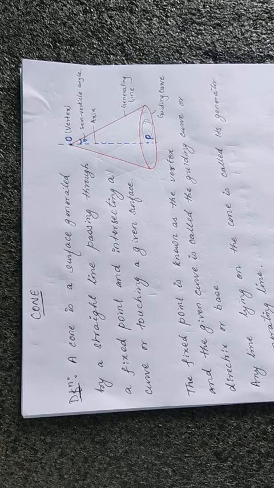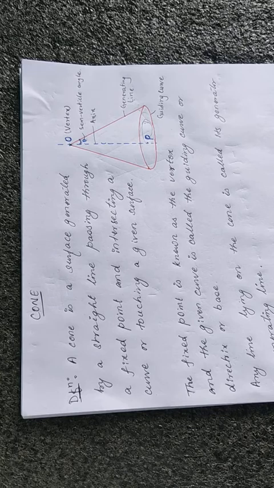First we see the definition of cone, and after that we'll see the equation of cone. A cone is a surface generated by a straight line passing through a fixed point and intersecting a curve or touching a given surface. The fixed point is known as the vertex and the given curve is called the guiding curve, directrix or base. Any line lying on this cone is called its generator or generating line.